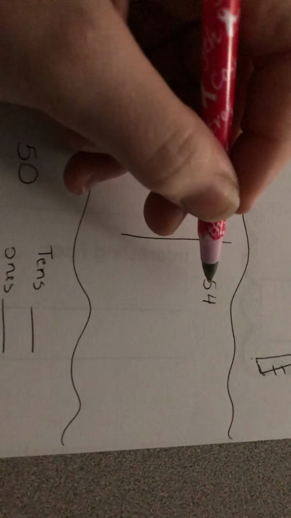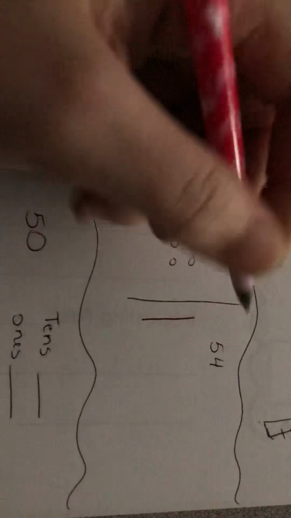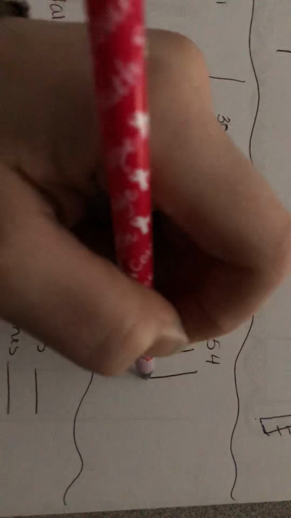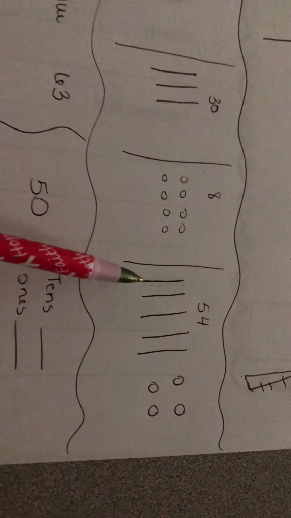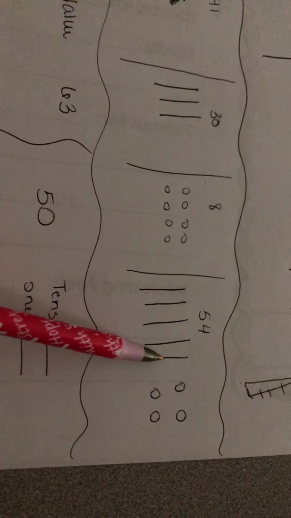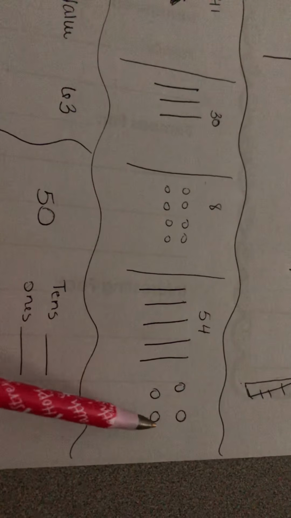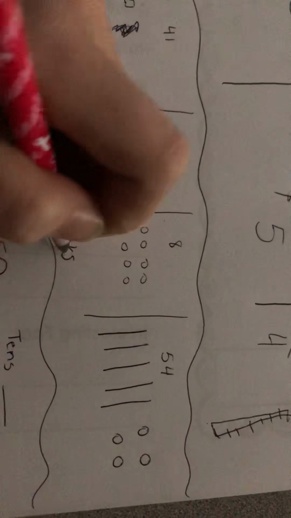54. You have 5 tens, 4 ones. If I were to put 54 up top, it would be 5, 4, 54. 5 tens, 4 ones. 1, 2, 3, 4, 5. 1, 2, 3, 4. Let's double check our work. 10, 20, 30, 40, 50, 51, 52, 53, 54. So hopefully that helps you understanding what we're talking about whenever we're talking about sticks and stones.